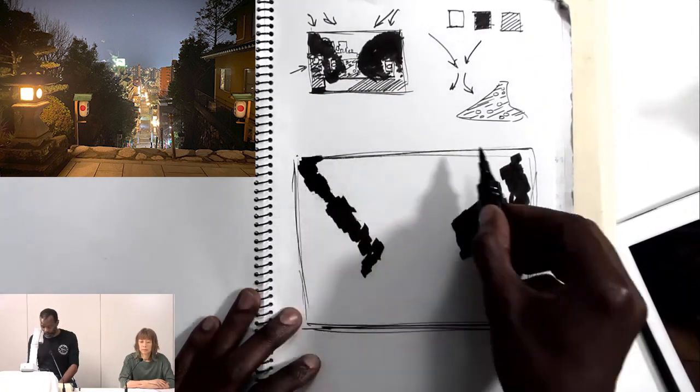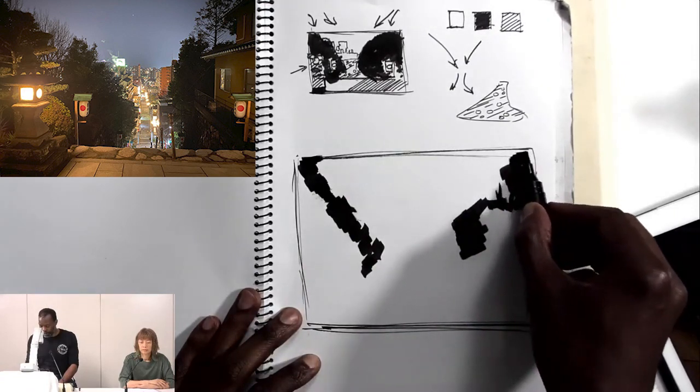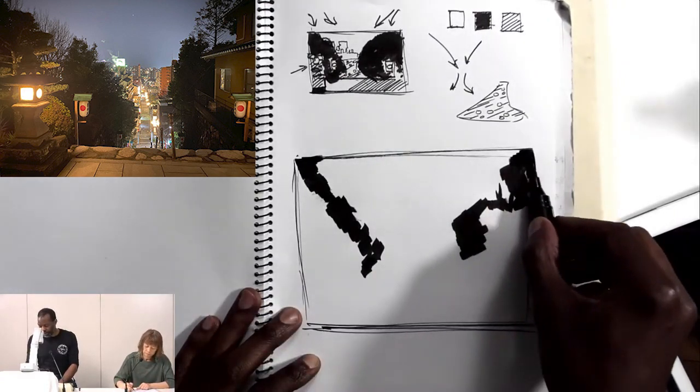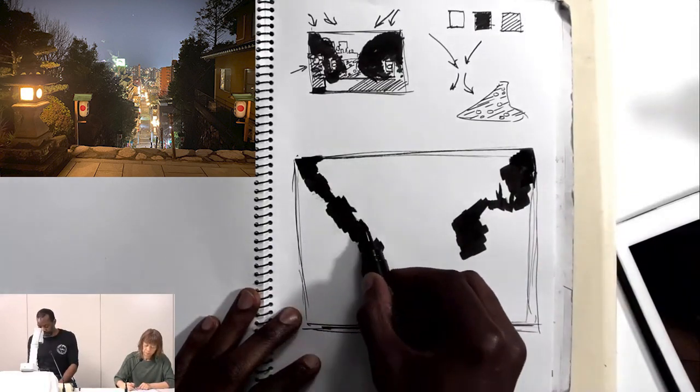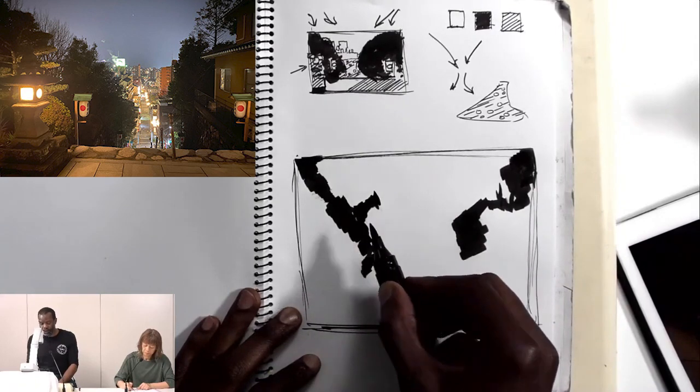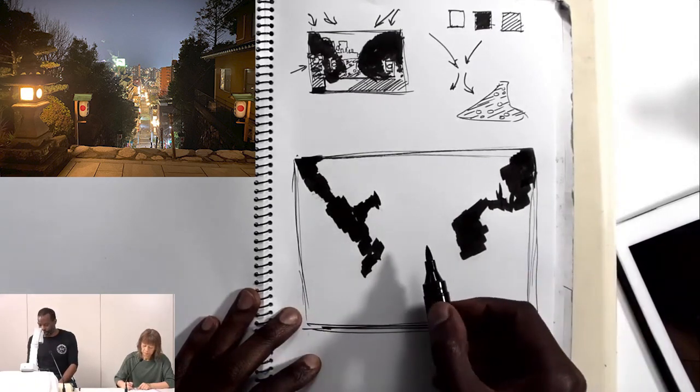So all these things that we're doing, whether we're talking about figure drawing or composition, it's all an idea. It's about the relationships between the lines, the shapes, and the volumes that you're putting on the paper.